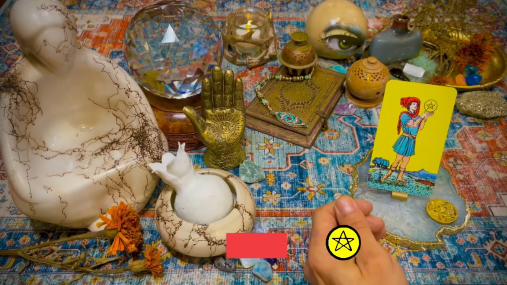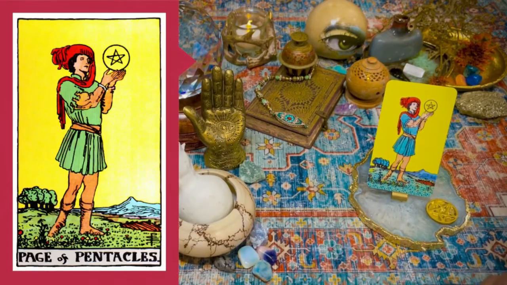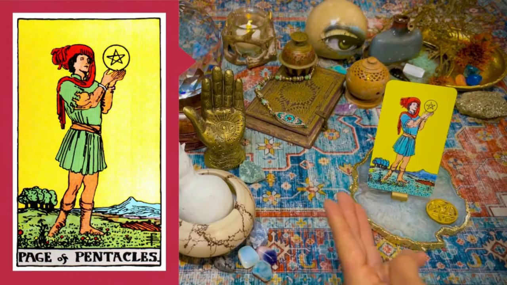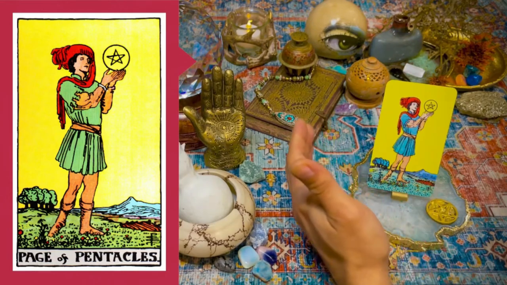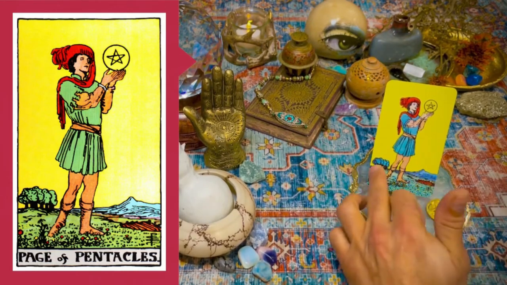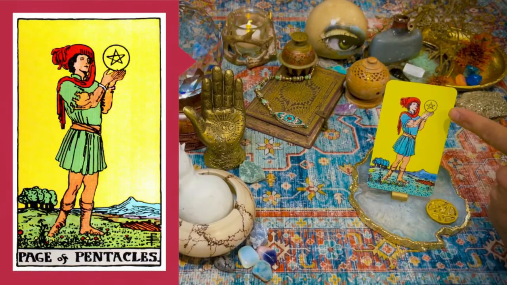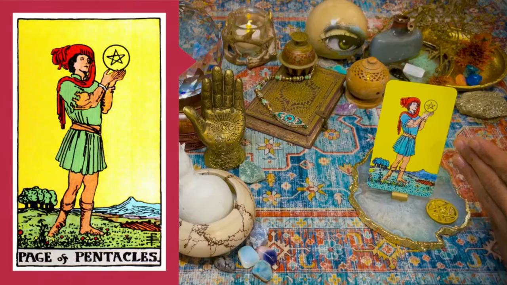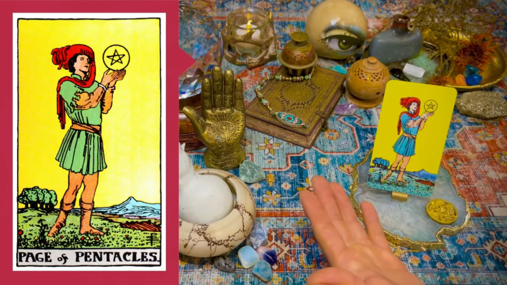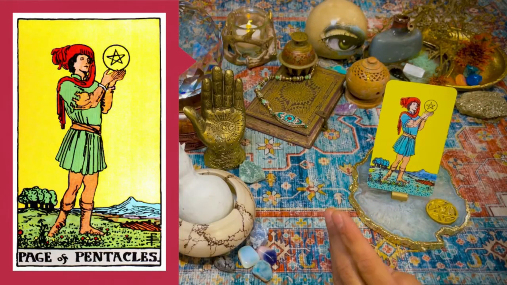Page of Pentacles. The Page of Pentacles depicts a young man standing in a field of blooming flowers. There's a mountain range in the horizon, representing upcoming challenges and obstacles. The page holds a gold coin in his hand and examines it carefully, as if trying to figure out how to manifest in reality its potential.